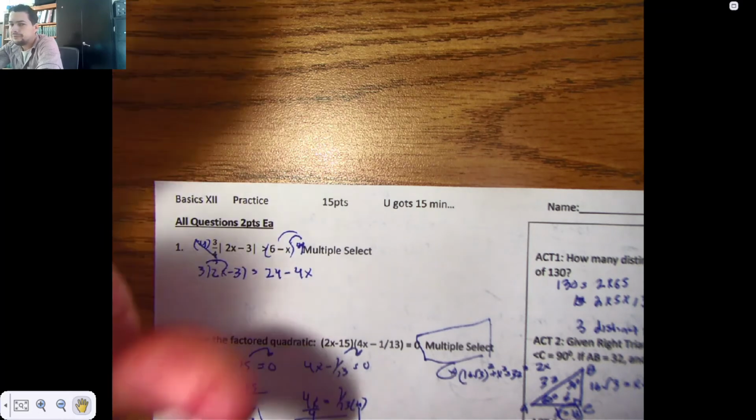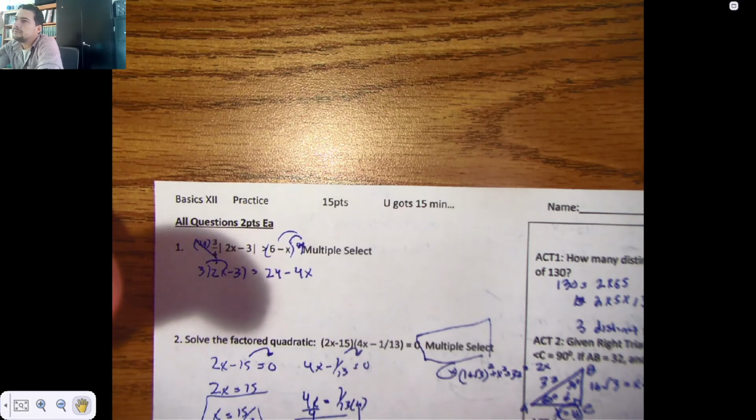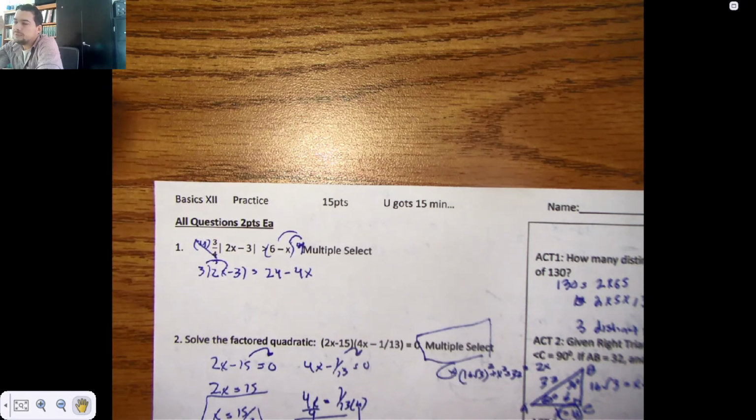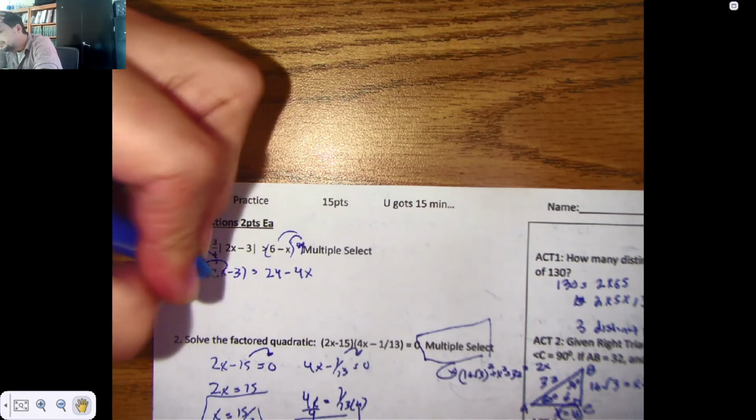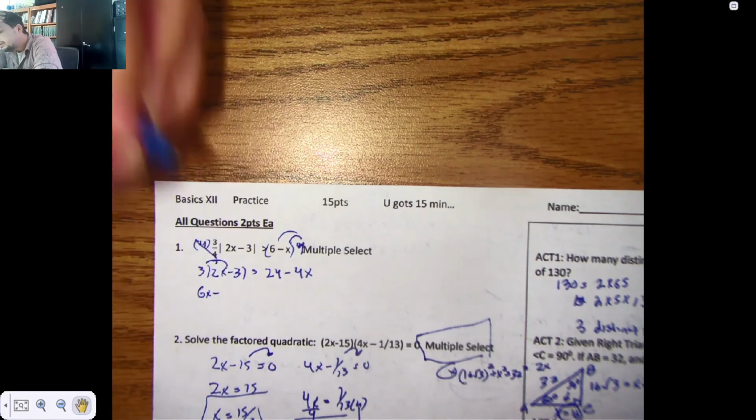Some of y'all are doing things wrong. You're doing things the way that you think works, and it does work, but your math is so weak you can't figure out what to do with it. So just do it the way I teach you. 3 times 2x is 6x, and then 3 times 3 is 9.